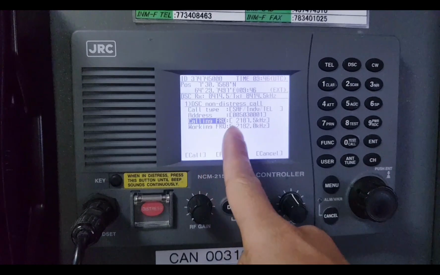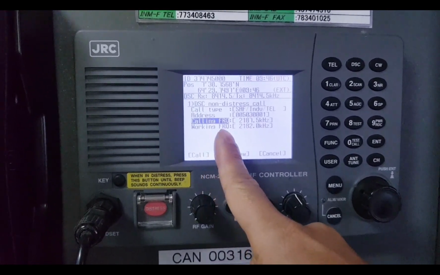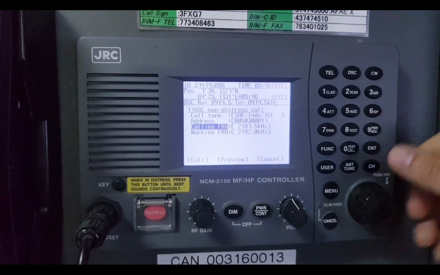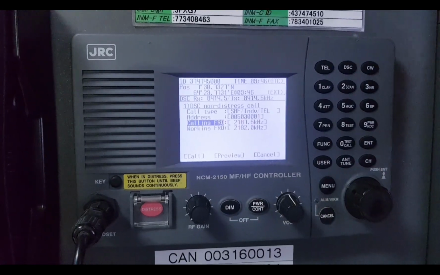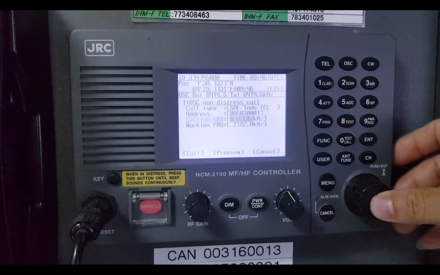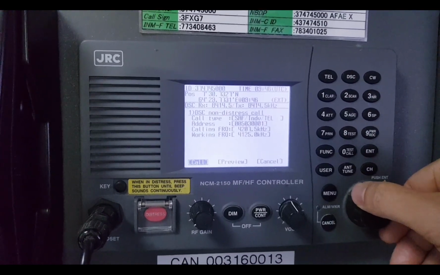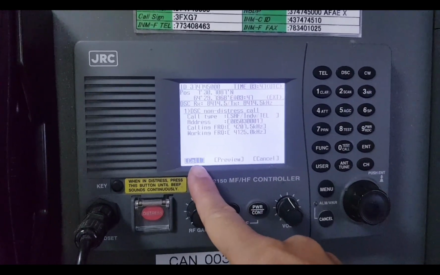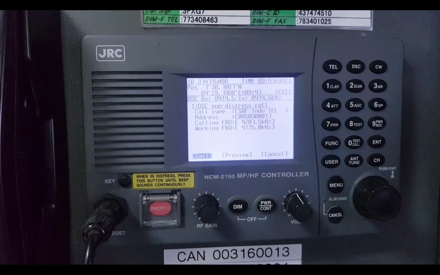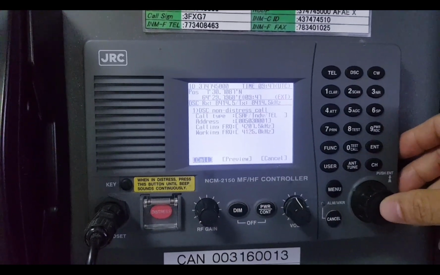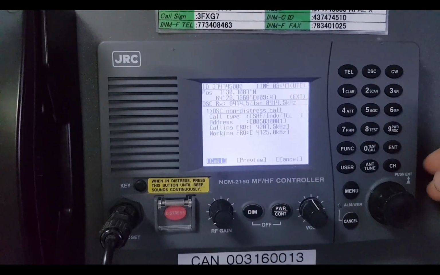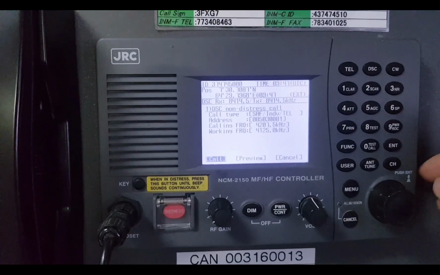Then you have to change the frequency. It depends on the location of the port. You can see that. After that, you can click on call. After clicking on the call, you have to wait for a while for the acknowledgement from SART facilities.